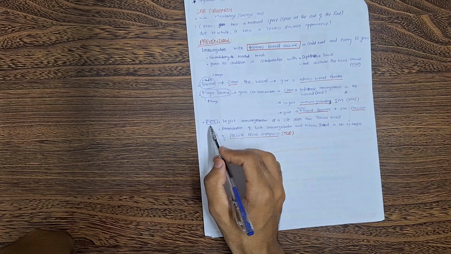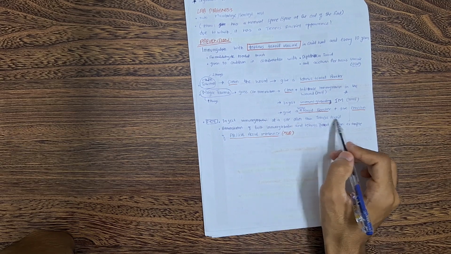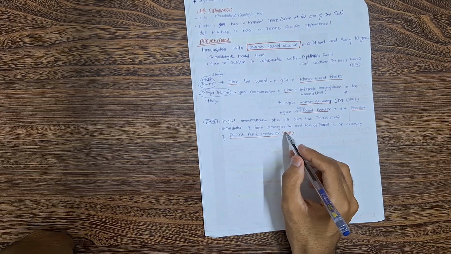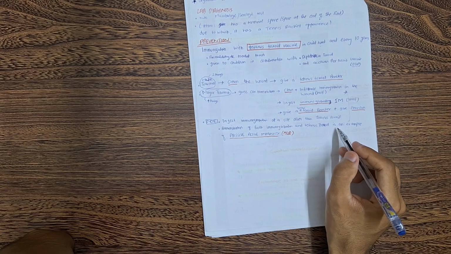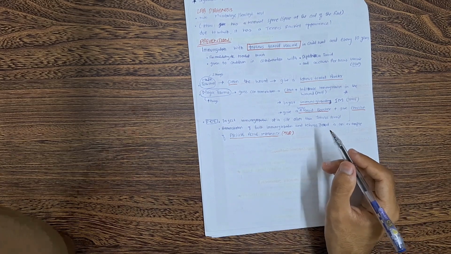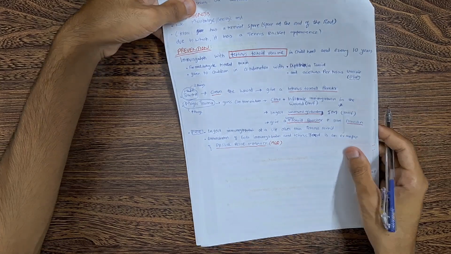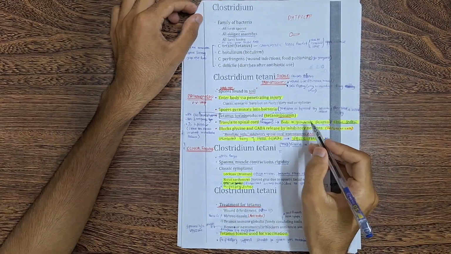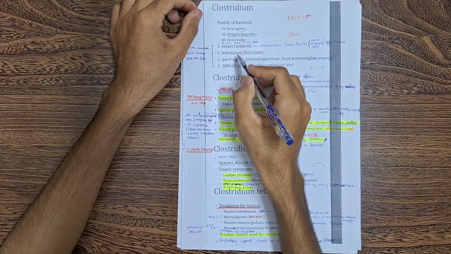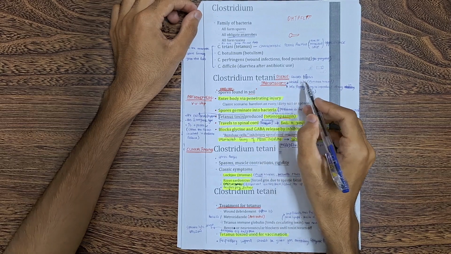Just a note that you have to inject the immunoglobulin at a site other than the tetanus toxoid, right? And this administration of both immunoglobulin and tetanus toxoid is a good example of passive-active immunity. This brings us to the end of this topic, which was Clostridium tetani. Hope it explains. So to summarize Clostridium tetani, you have to know that Clostridium tetani are anaerobic spore forming gram-positive rods and they have a characteristic tennis racket appearance. The disease that they cause is tetanus.